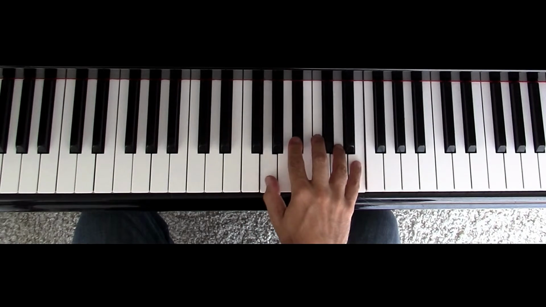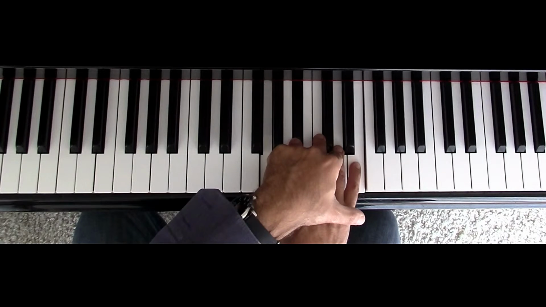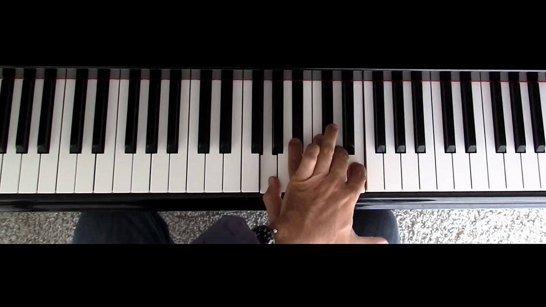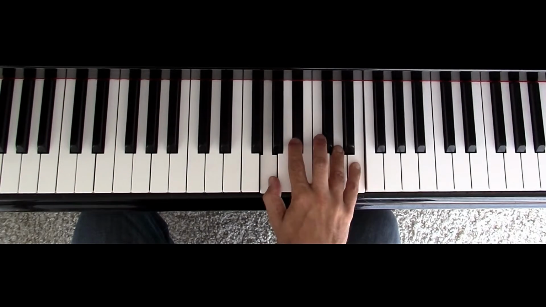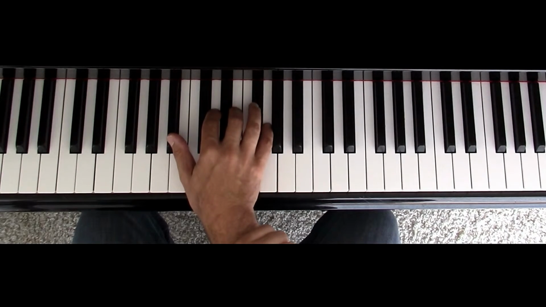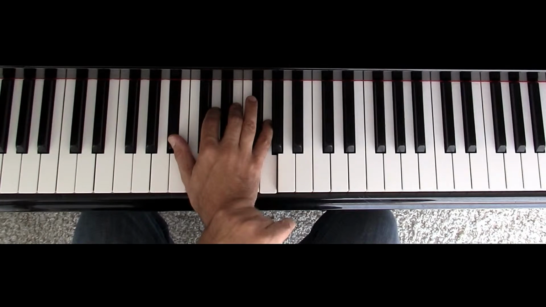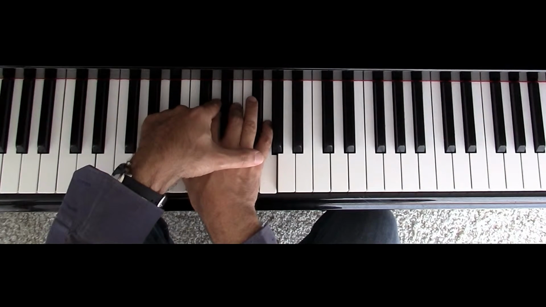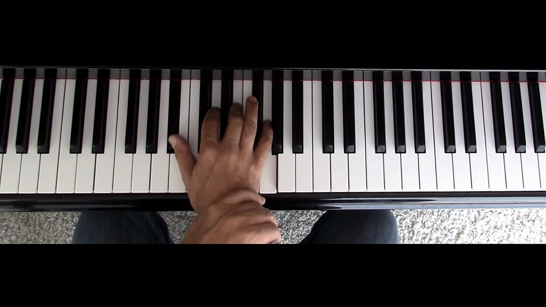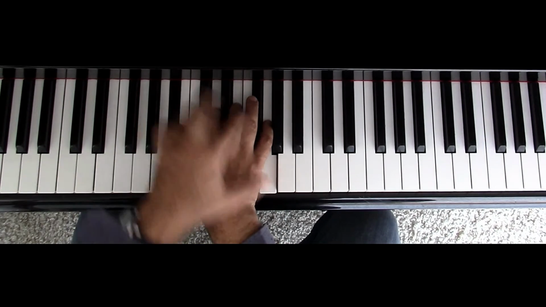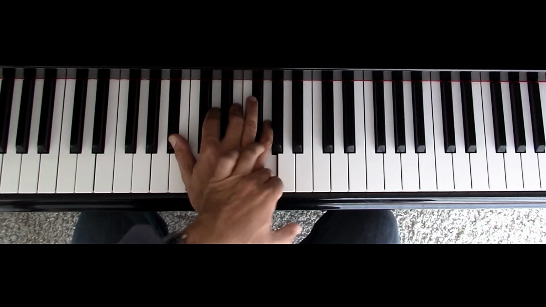We have the second inversion, with the ninth here, an okay voicing, where we have a major second. Then we have another very good position, the third inversion, where we have the ninth between the guide tones, a very nice position. We have a very harmonic coherence in this voicing.